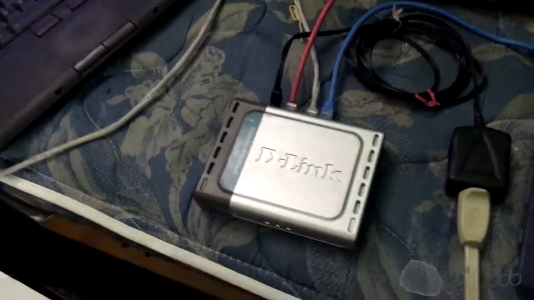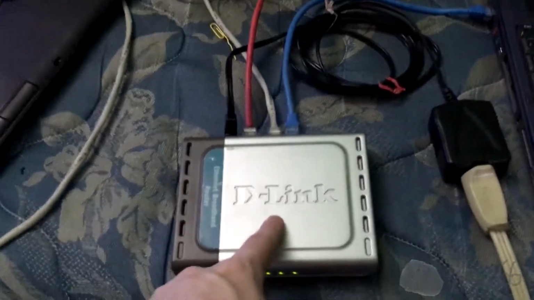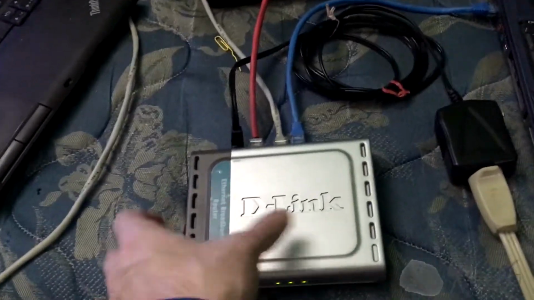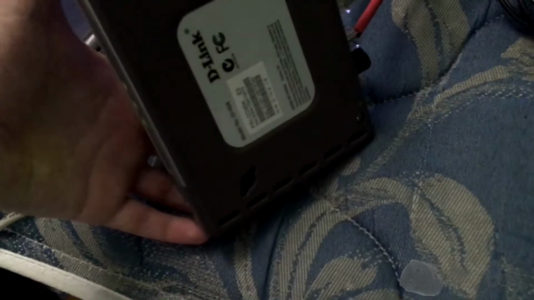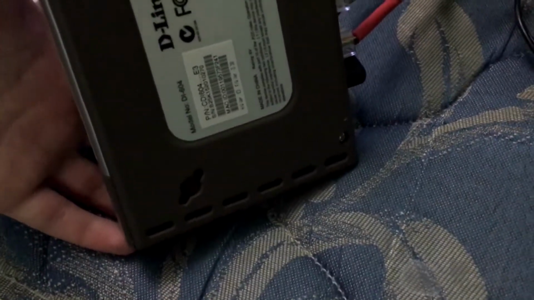Okay, so here's the setup that I've got going on here. This is a D-Link DI-604 from 2005, I think. Does it actually say on the bottom when it was released? No, it doesn't look like it. I have a hardware version, so maybe somebody can point it out. Hardware version, what does that say? E3. Firmware, what firmware is it running?